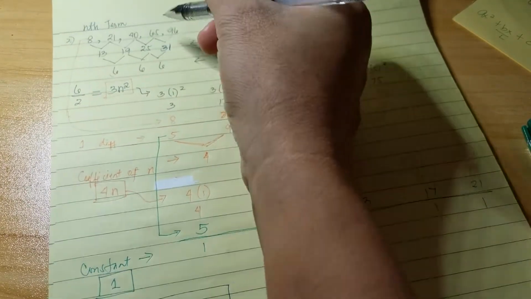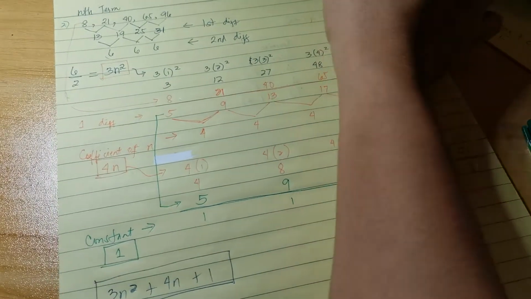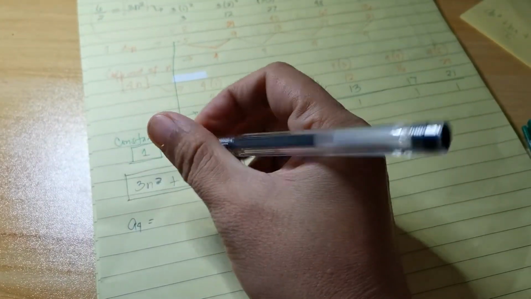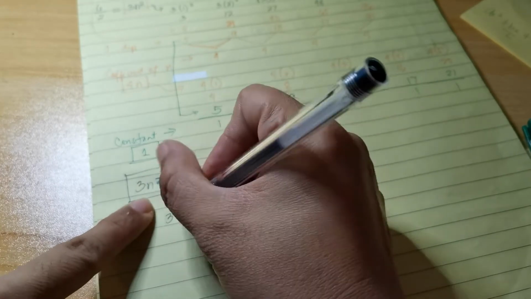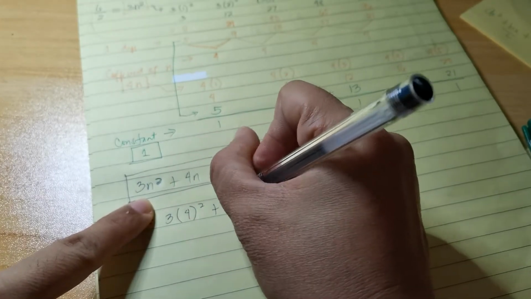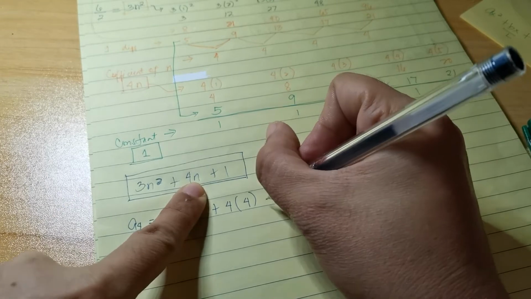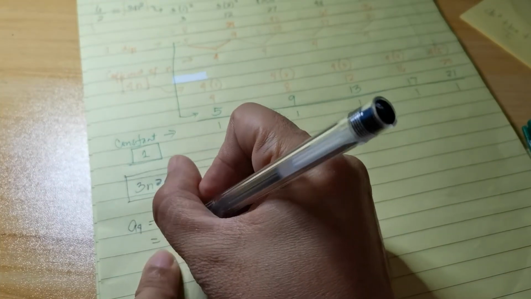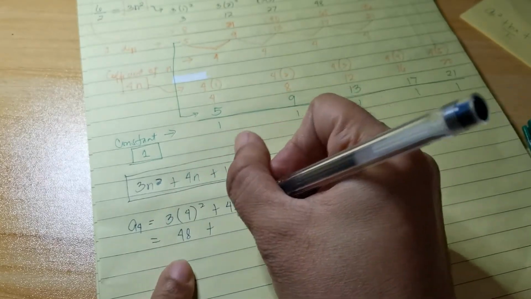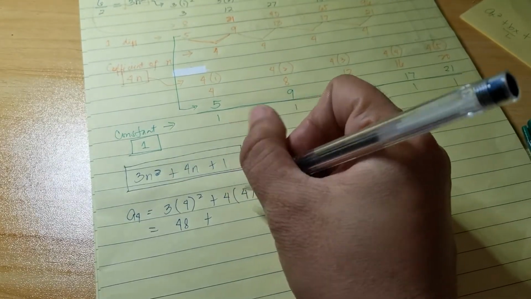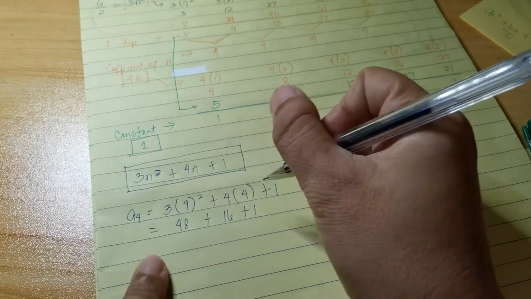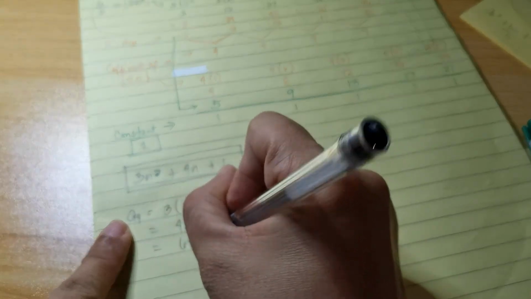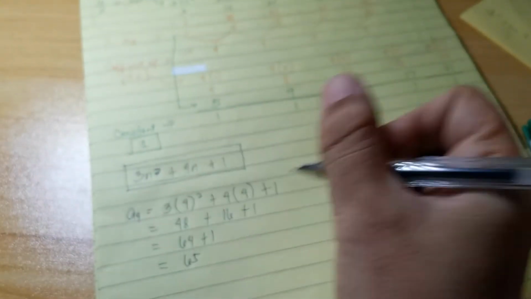Okay. Kukunin natin yung fourth term, which is 65. Tignan natin kung equal to 65 talaga yung ating fourth term. So, we have a sub 4 is equal to 3 times, ang n natin ay 4, that is square, plus 4 times 4, okay, plus 1. So, we have 4 times 4 is 16, times 3 is 48, plus 4 times 4 is 16, plus 1. So, we have 48 plus 16 is 64 plus 1, which is equal to 65.